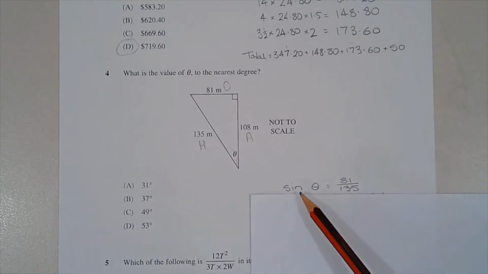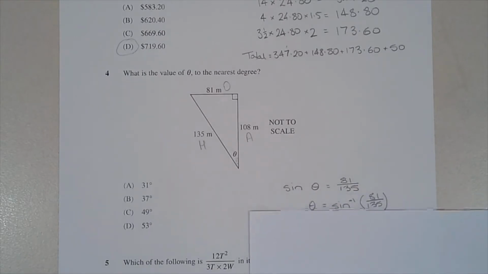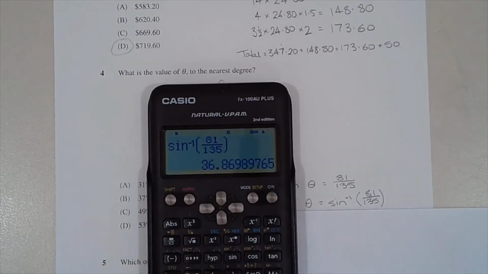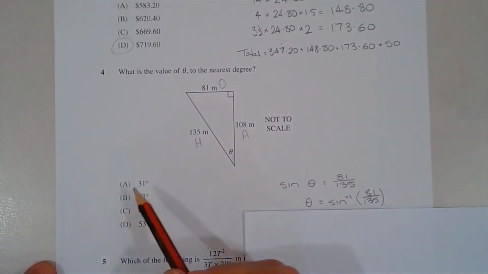So sine theta is equal to opposite over hypotenuse, so that's 81 over 135. But we need to make theta the subject of the formula. So this is where we use inverse sine, so that's the sine with the little -1 there. So theta itself is equal to the inverse sine of 81 over 135. So that's entered in that way in the calculator. Press equals, we get 36.8698, so on, and that rounds to 37 degrees. So option B.